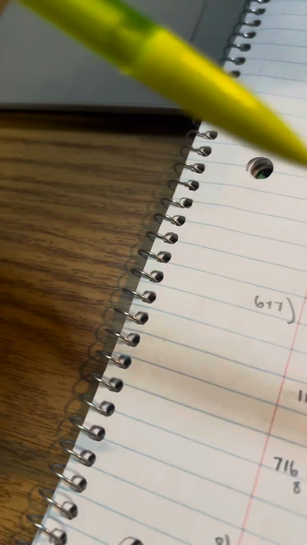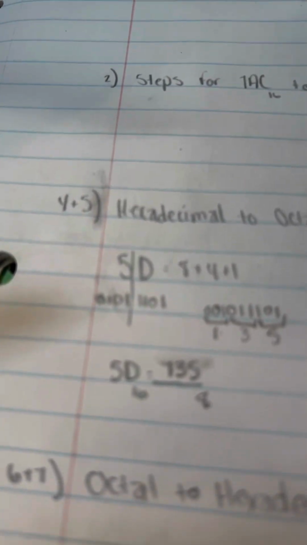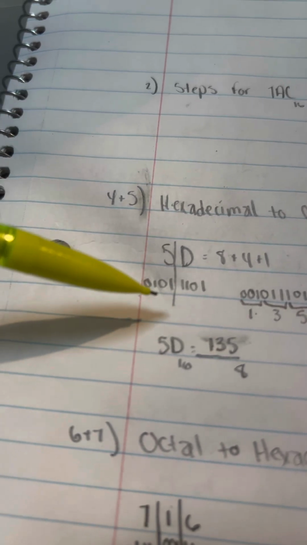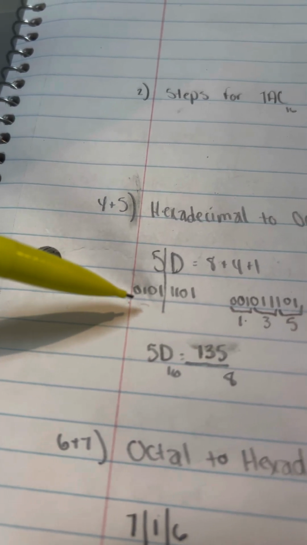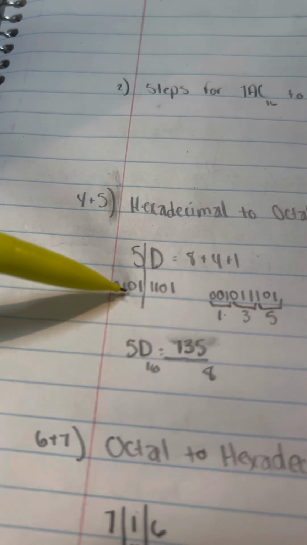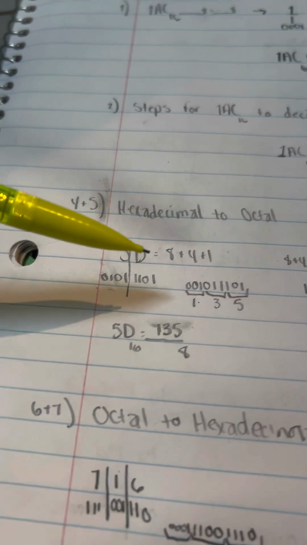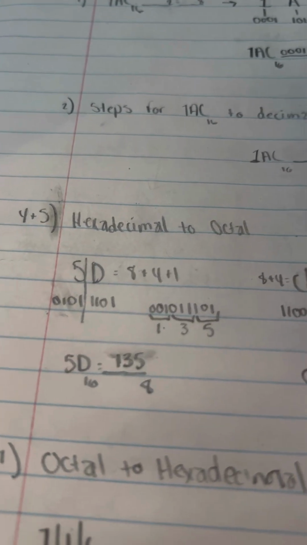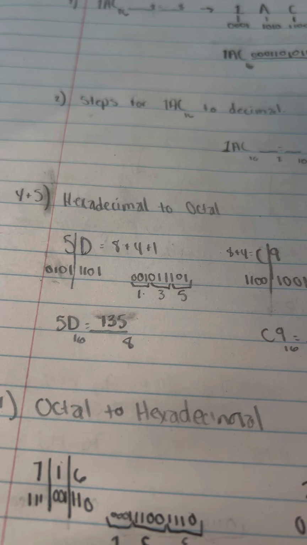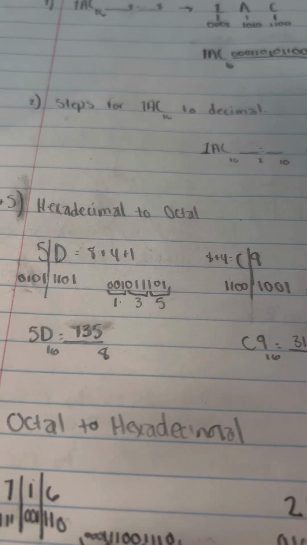And we can check this because for 5, the first digit in the twos chart is a 1, the second one is a 2, the third one's a 4, and the fourth one is an 8. So 1 plus 4 would get us 5, and the same thing for D. So that binary representation would equal 001, 011, 101.